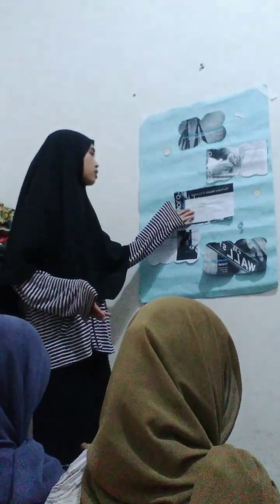Next, the assessment processing system with technology. After the development of science and technology, all that used to be done manually and took a long time has become easy to do, namely by using technological media such as a computer, which can process data by using various programs.